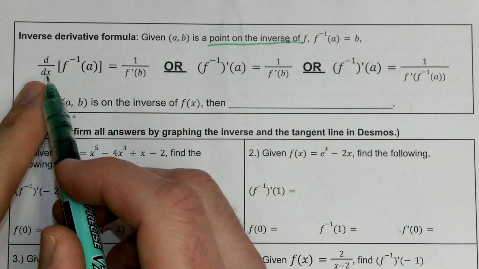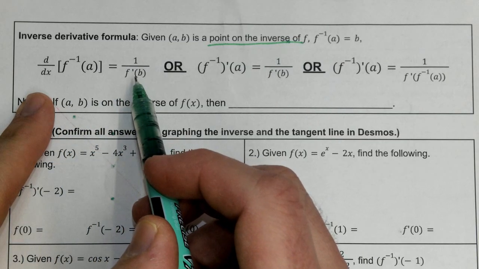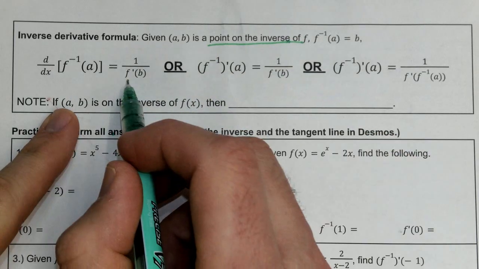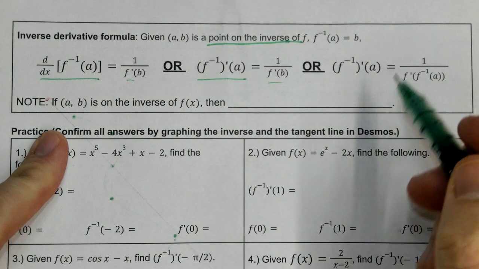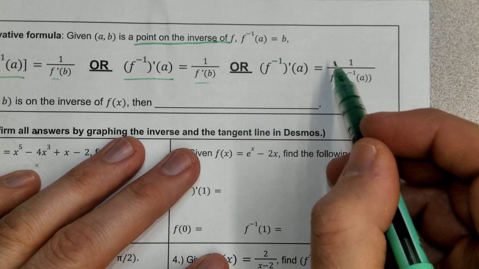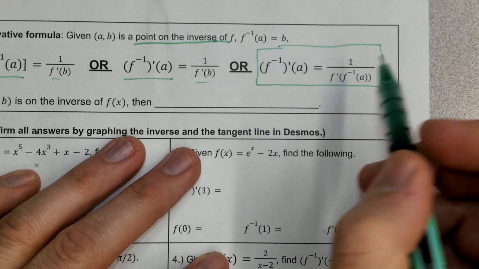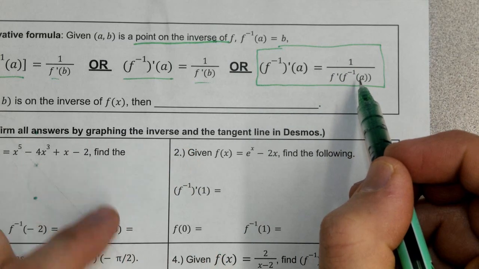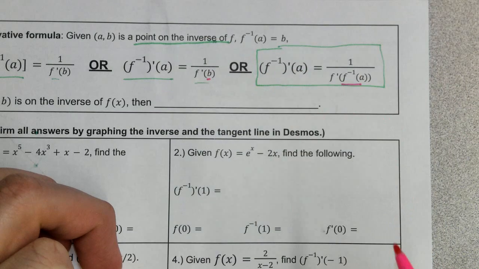This one is read as the derivative of f inverse of A is equal to 1 over f prime of B. Equivalently, we could say f inverse prime of A. These are literally the same right here and here, except different derivative notation. And then finally, f inverse prime of A, we can write that again, but this formula, which I think is the most useful, and my personal favorite, is 1 over f prime of f inverse of A. And all that has been exchanged here is f inverse of A has replaced B.